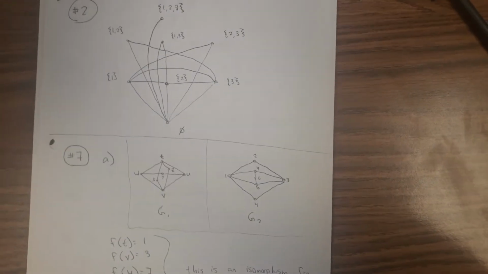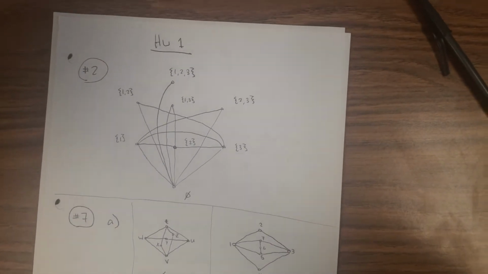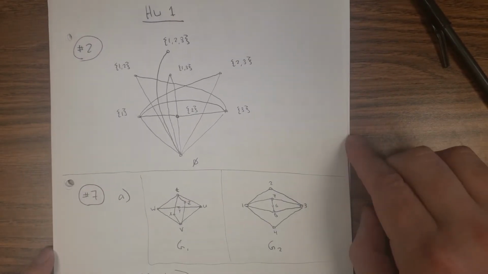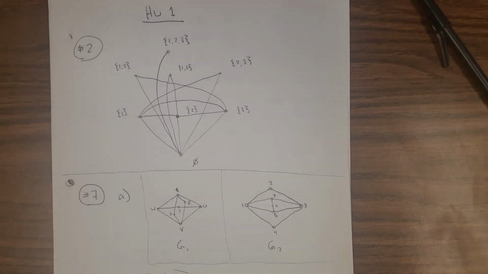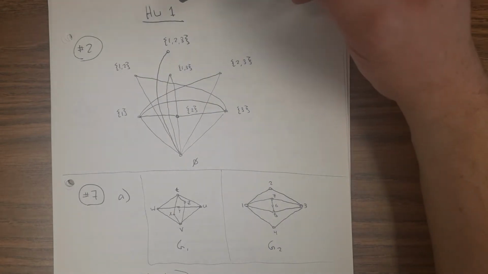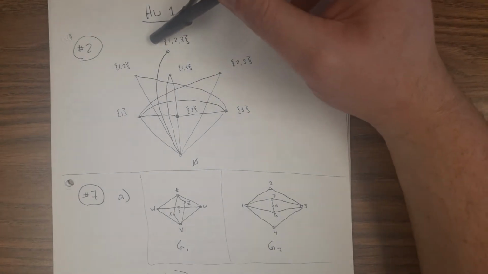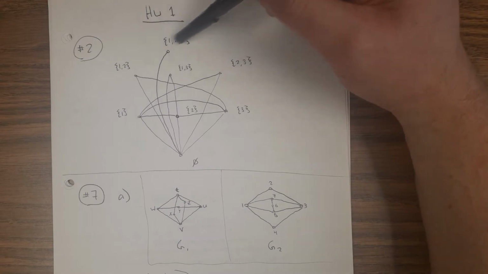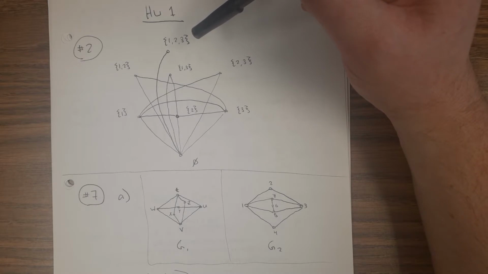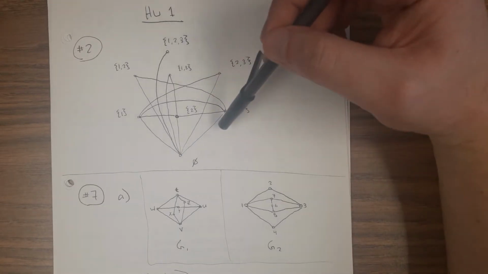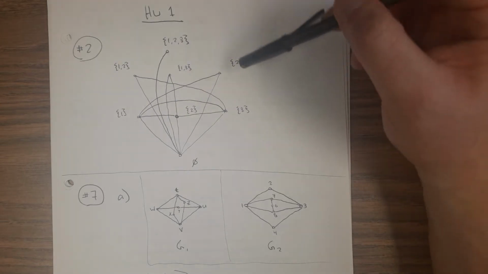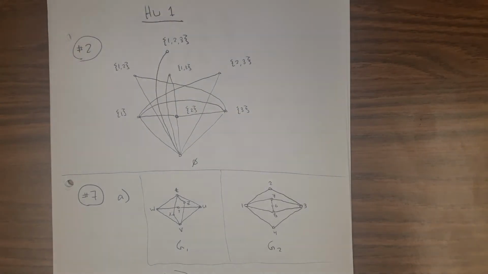All right, so I'm actually going to make a video where I talk about homework 1. I haven't graded yet. I'm going to grade it momentarily. So the first one was just you wanted a vertex for every subset of the set 1, 2, 3, and there are 8 subsets. So here I have 8 vertices, and each vertex has a name, and the names are just subsets of the set 1, 2, 3.